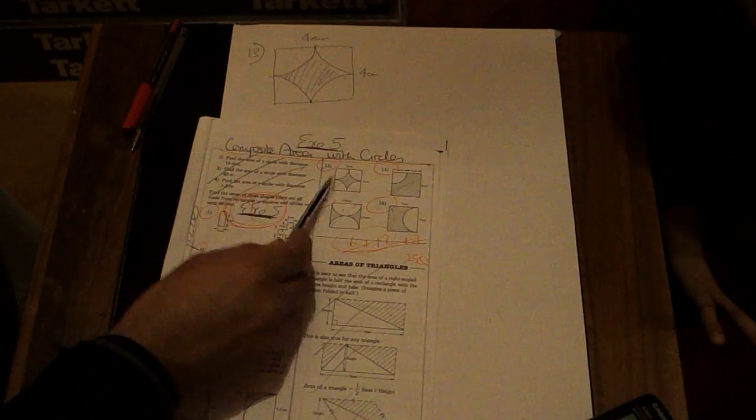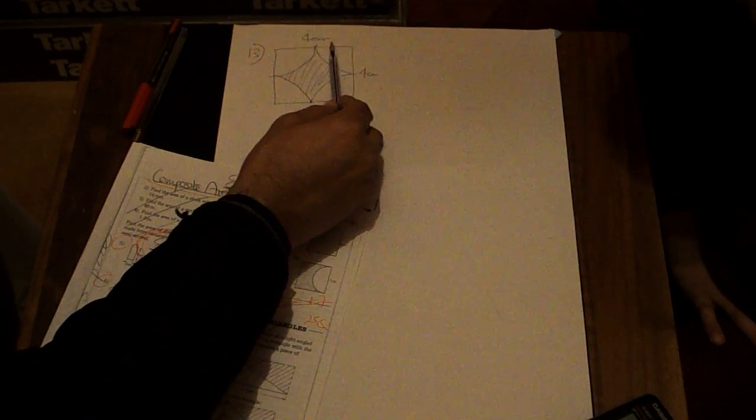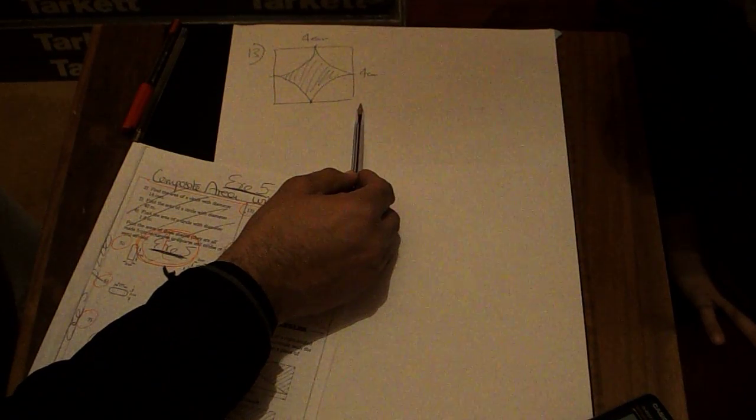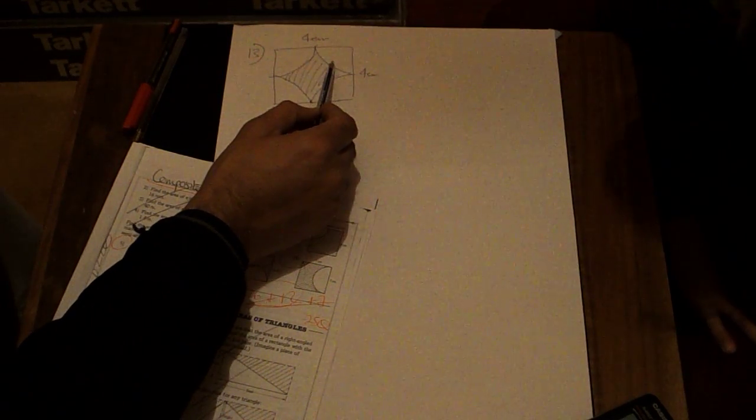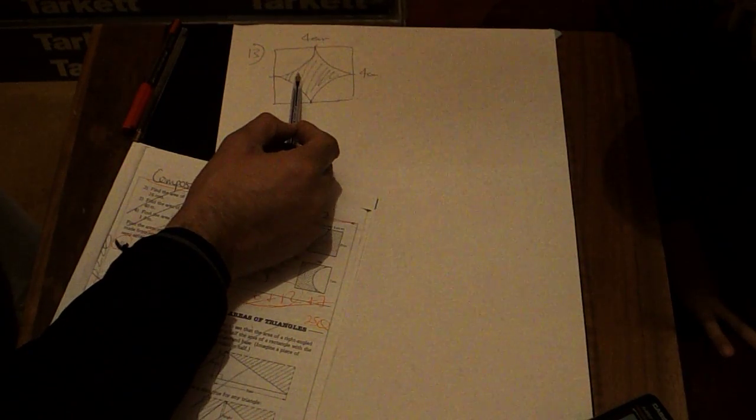Okay, in this next question, question number 13, we have a square which is 4 centimeters by 4 centimeters, and we have cut out from each corner a quarter of a circle. We have to work out the area of the shaded part.